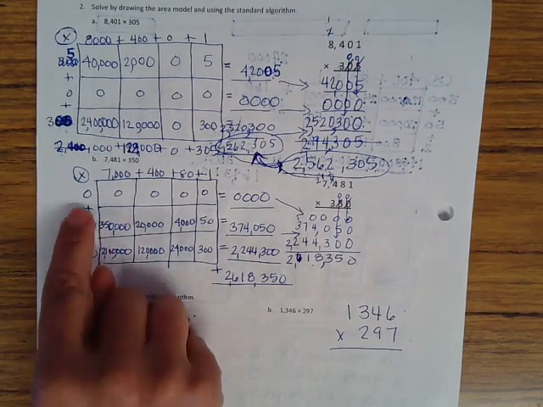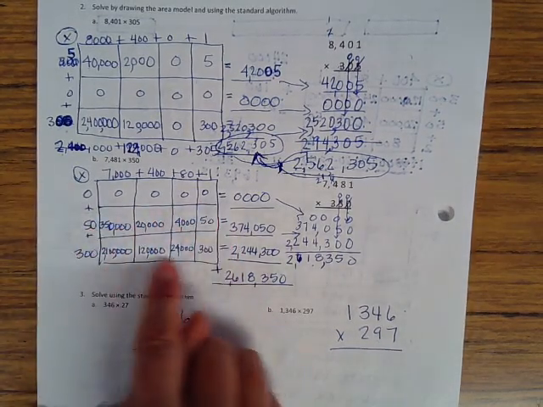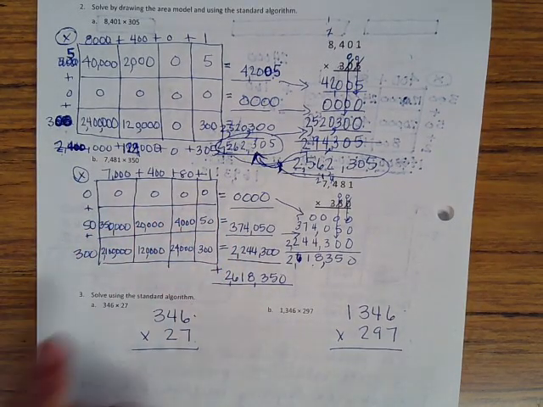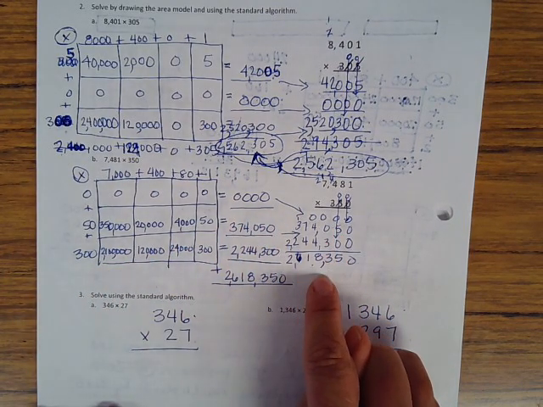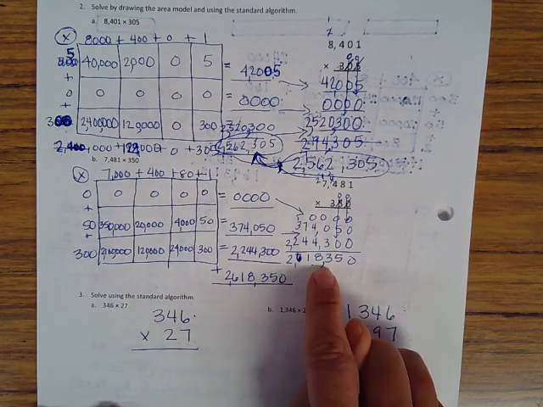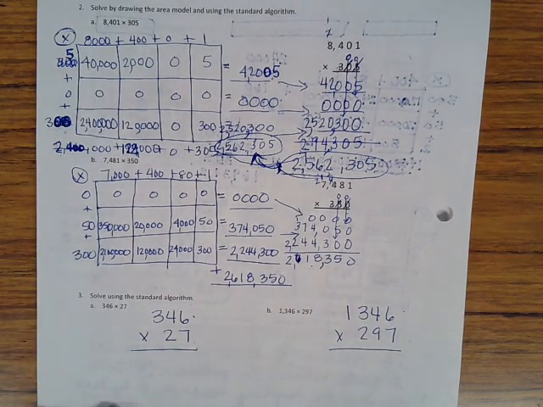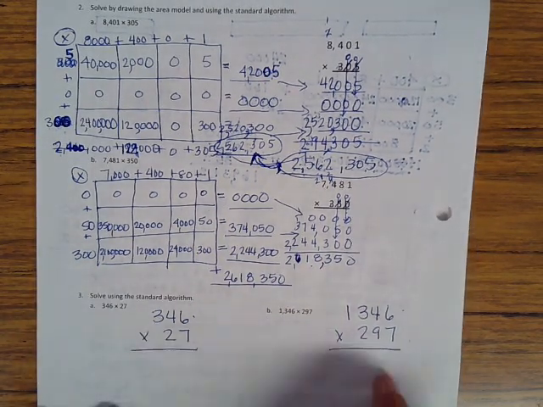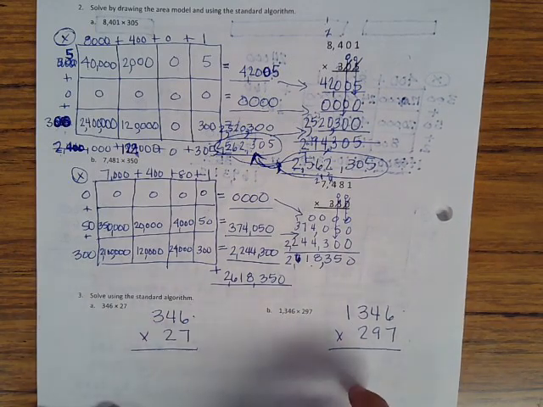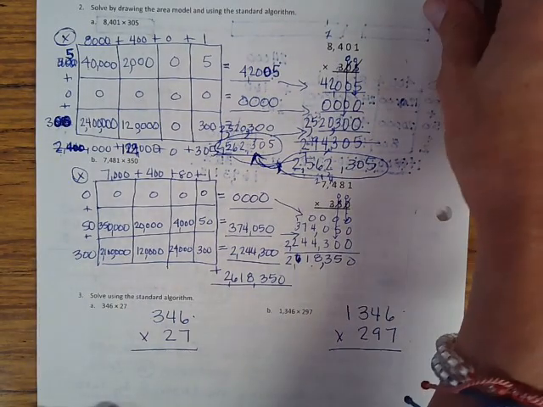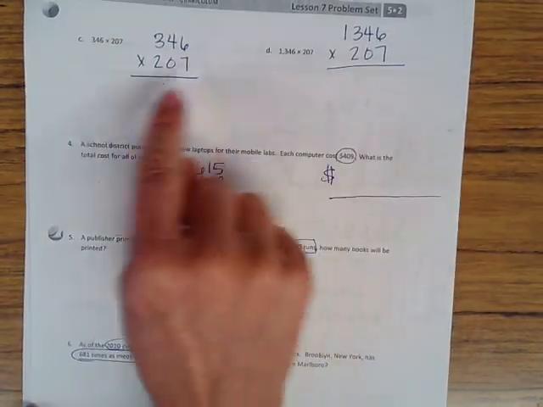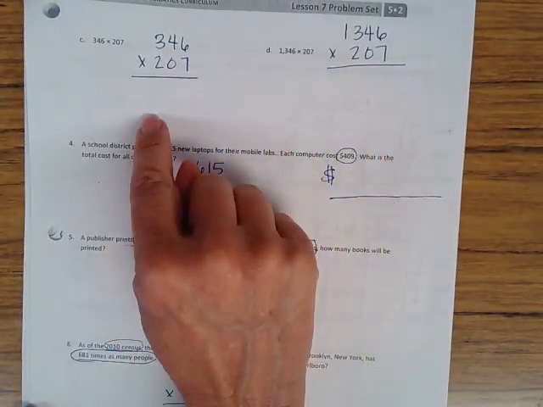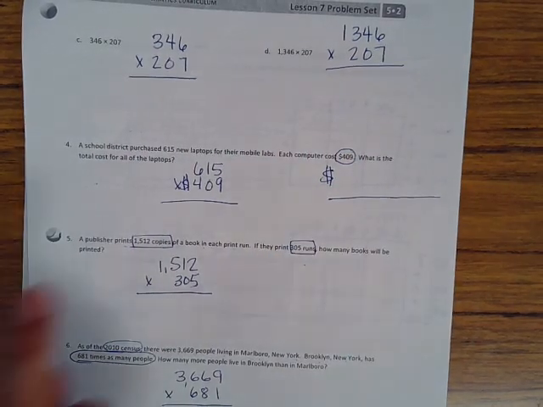Then on part B, yes, I went ahead and added my zeros. And yes, I can find my partial products sitting in my standard algorithm, add them up. Yep, they match. Standard algorithm, you can check your work using a calculator. Yes. Standard algorithm, once you solve it, check your answer with a calculator.